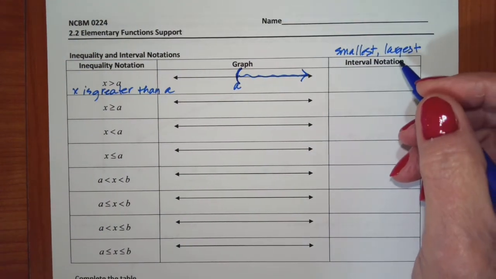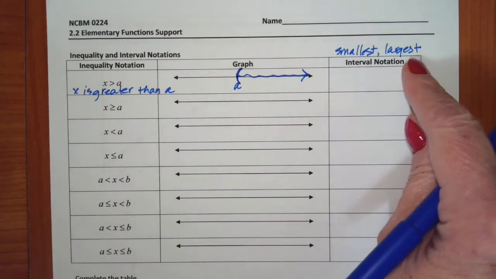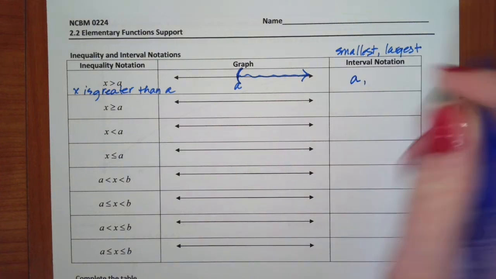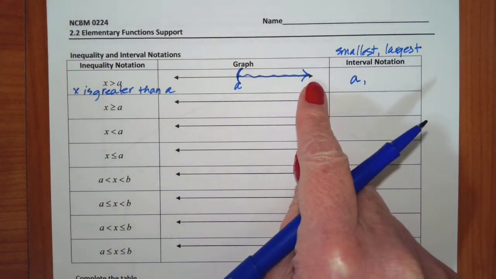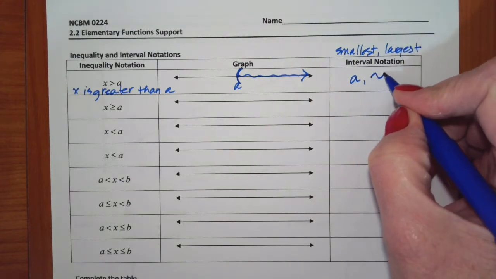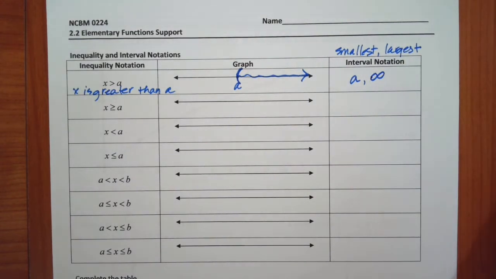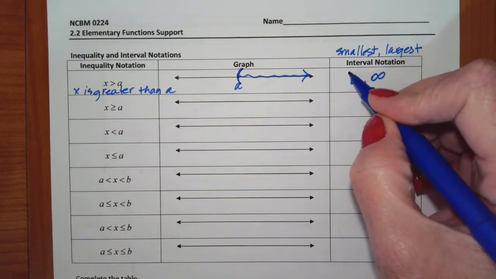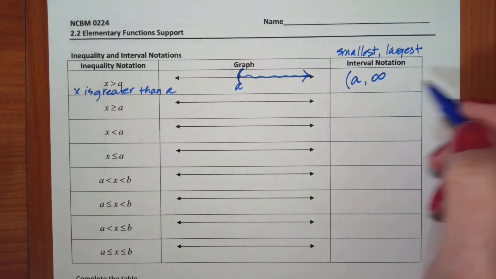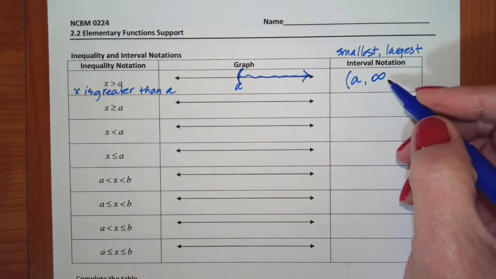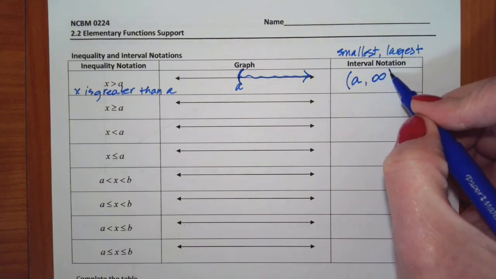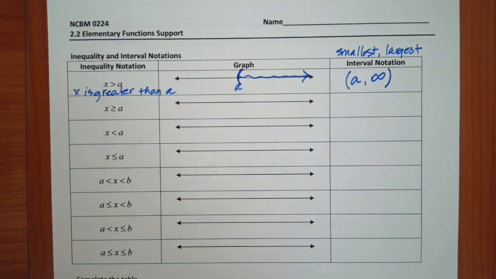In interval notation, we're going to go from the smallest to the largest value. Well, the smallest value is a. The largest value, this goes on forever and ever and ever, so our largest value is going to be infinity. Since we did not include a, it gets a parentheses. Infinity is an idea. You cannot have an actual number that is infinity, so it is going to also be a parentheses.